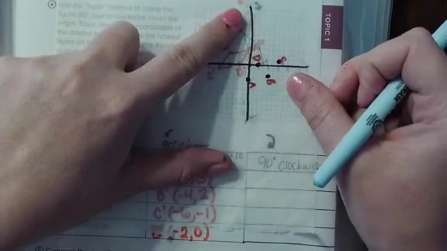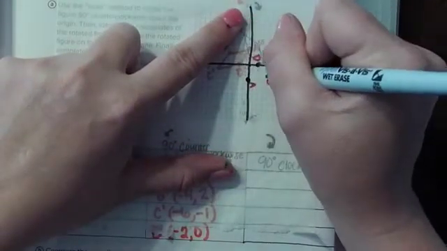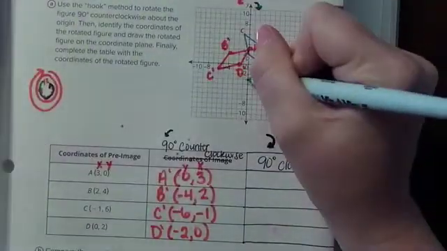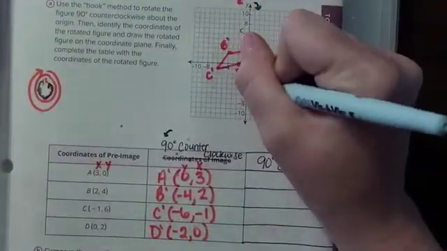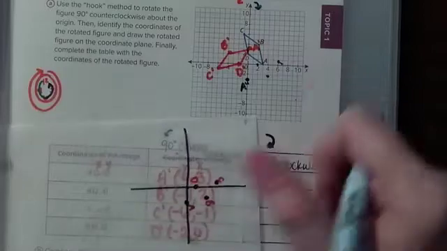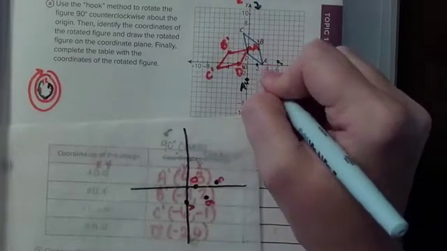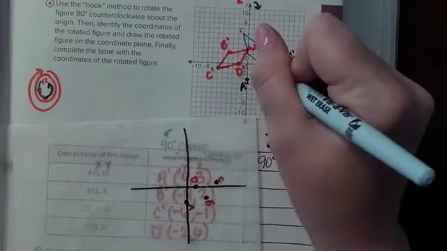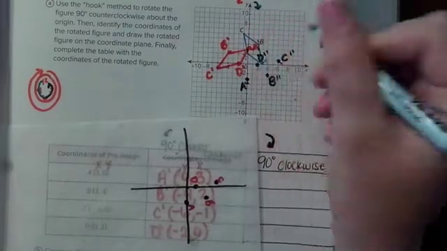And there's the new A, B, C, D. So A, this would be double prime. This is B double prime, this is C double prime, and this is D double prime.